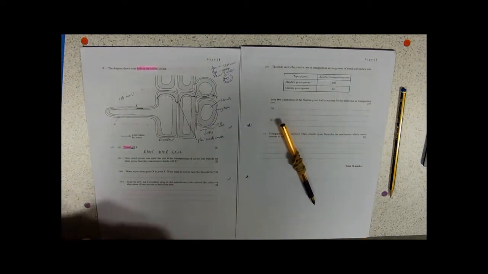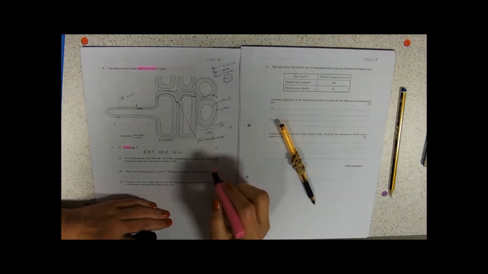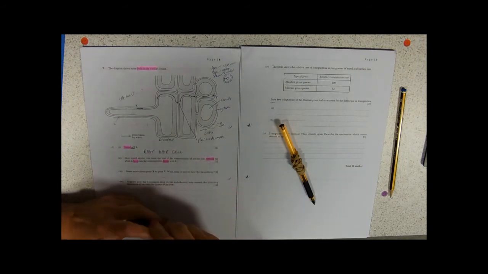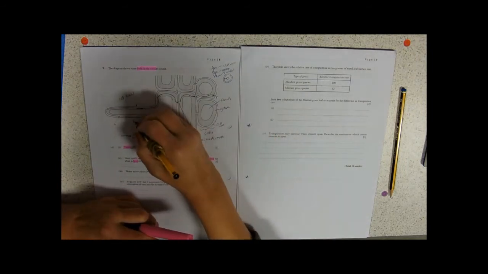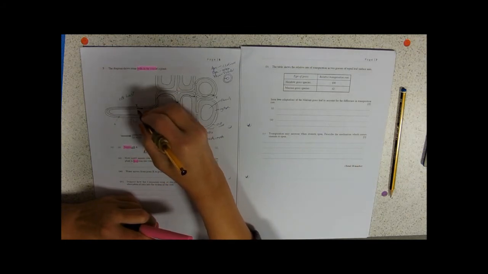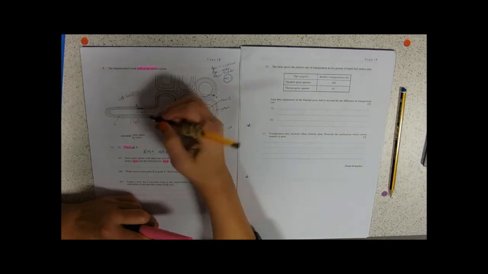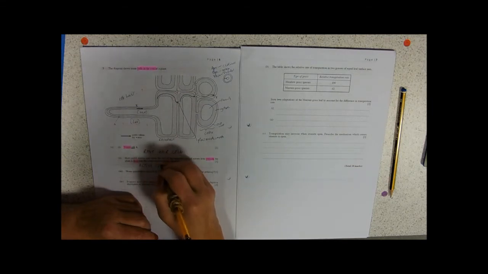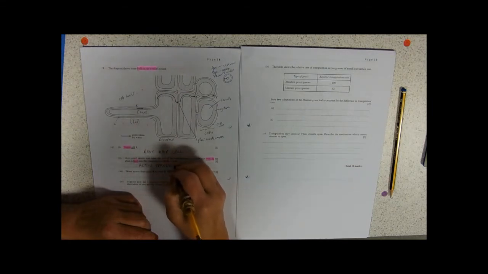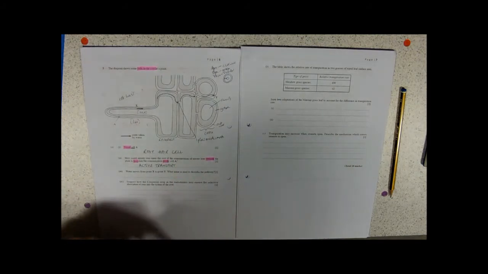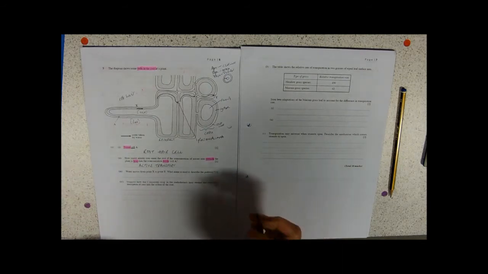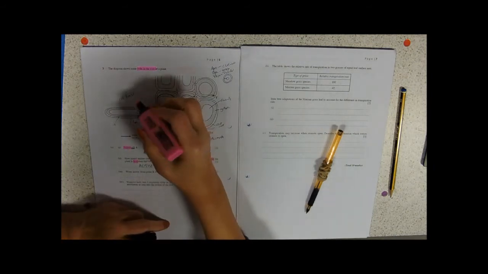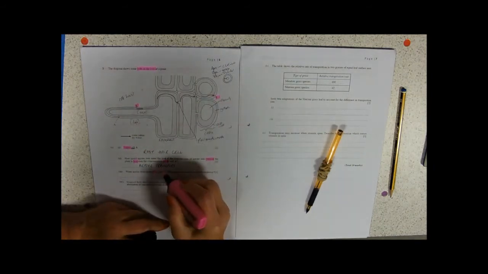Okay, how could nitrate ions enter the root if the concentration outside is less than inside? So we're talking about low concentration, high concentration. So we're going low to high, so active transport. And it just says how could they, so I don't think I need to put anything about ATP or protein carriers.